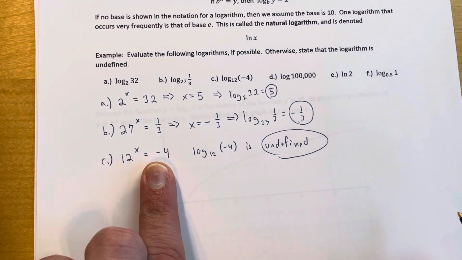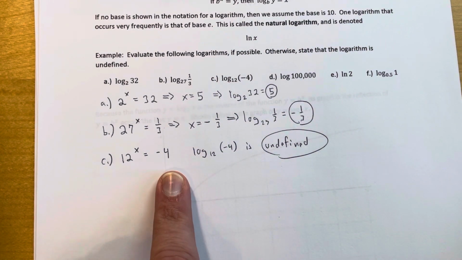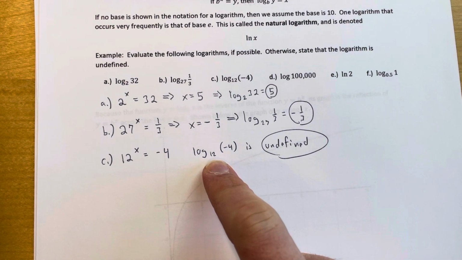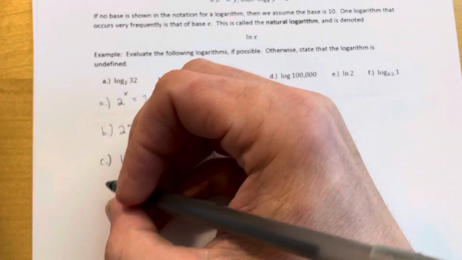Log base 12 of negative 4 is undefined. Now, there's nothing special about negative 4. Any negative number here would have created the same issue. In fact, 0 would have also created the same issue. So what this tells me is that when I take a logarithm of really any base, there's also nothing special about the 12 here, I can't plug in 0 or negative numbers. I'll always get something that's undefined.